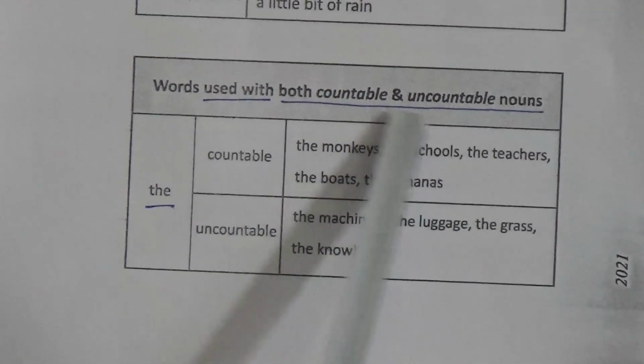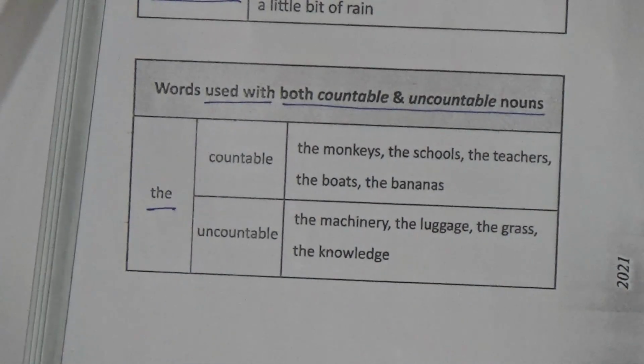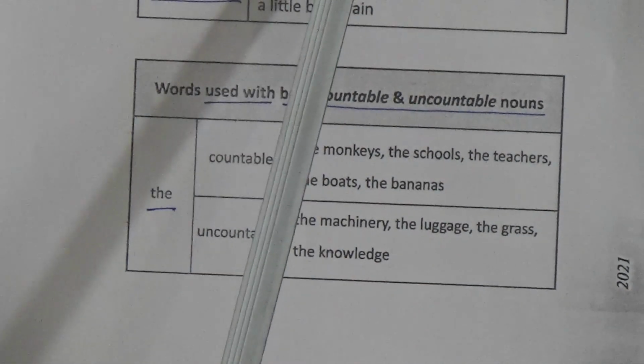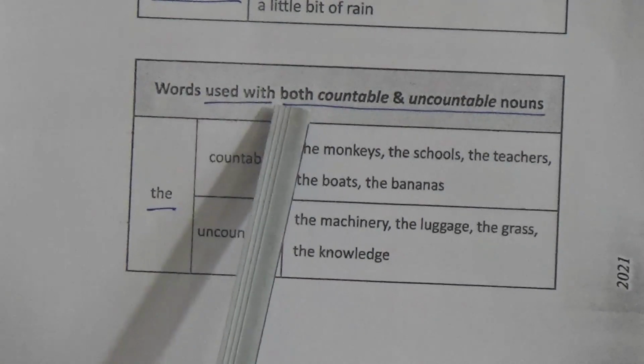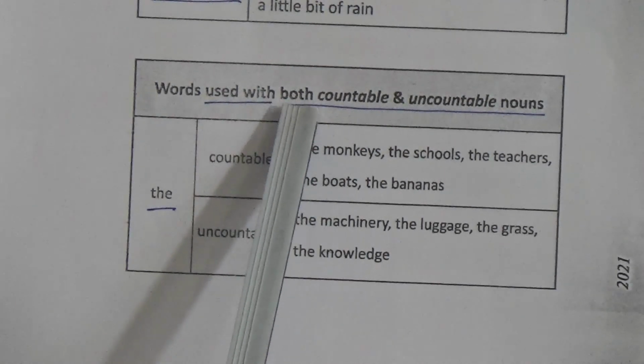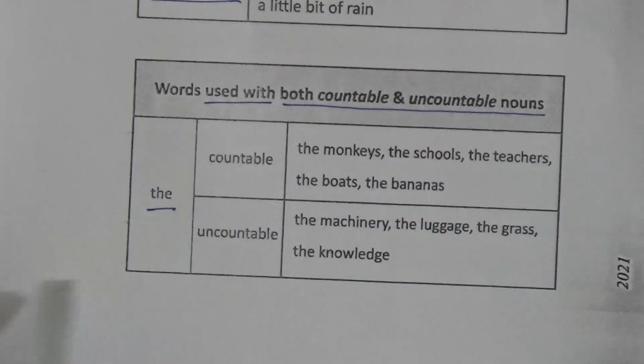Then there are words which can be used with both countable and uncountable nouns. We saw words that can be used with uncountable nouns only or words used with countable nouns only, but now we have words which are used with both countable and uncountable nouns. Let's look.